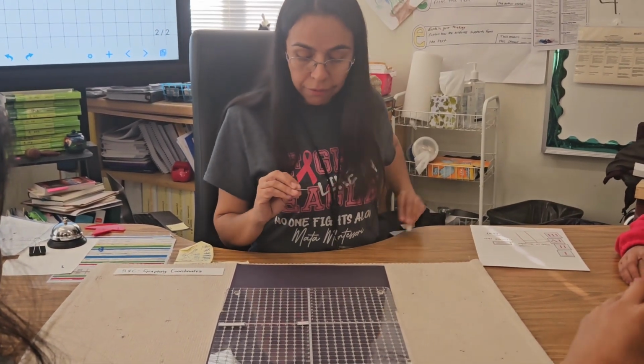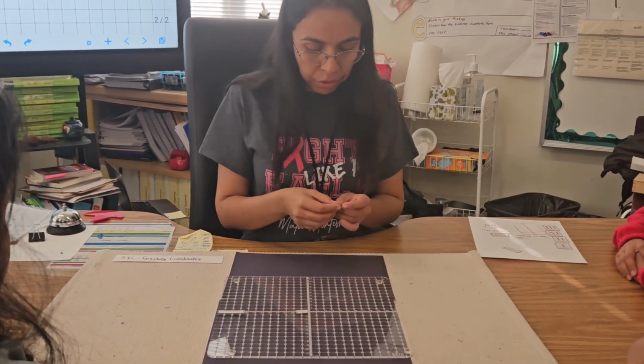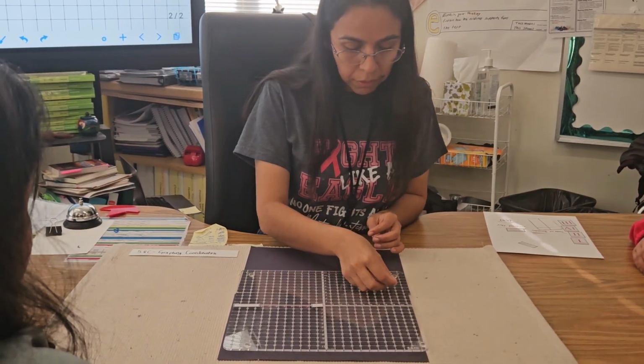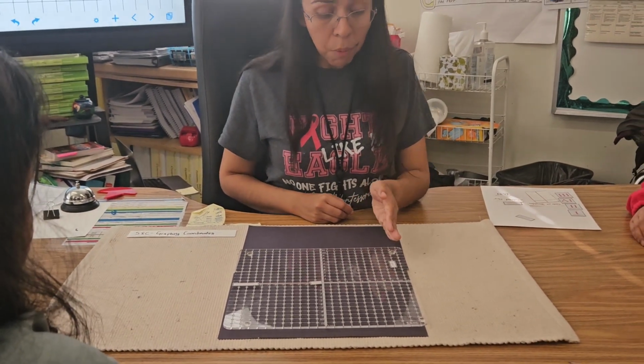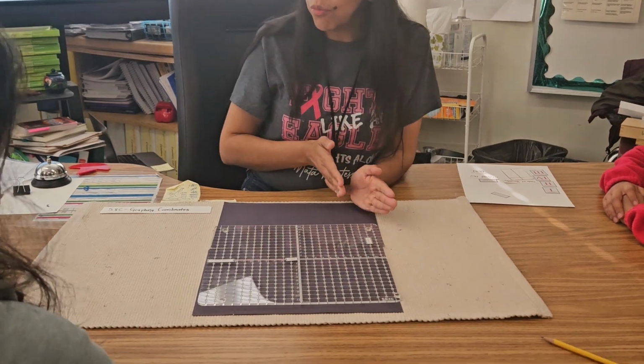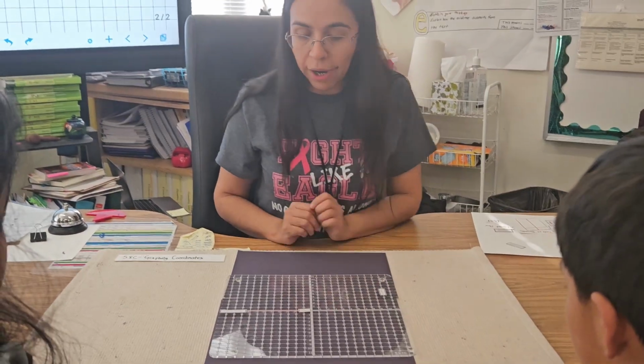You also have the lines that go from north to south, which is called the y-axis. Any point from north to south is called the y value.